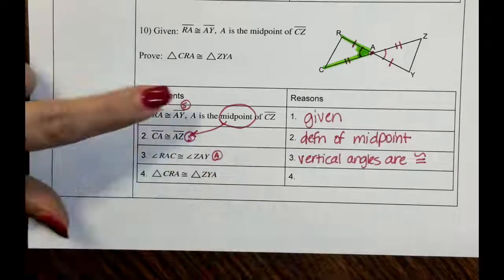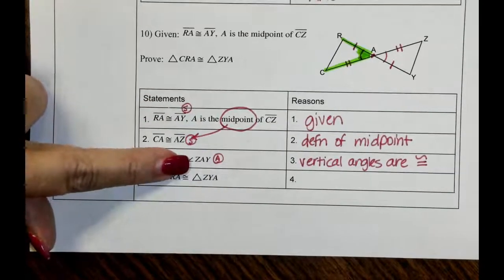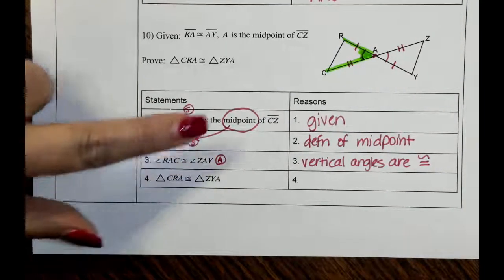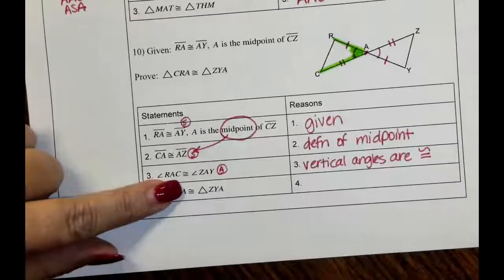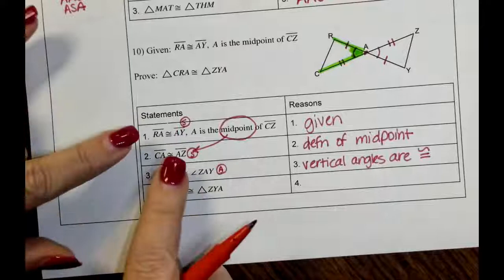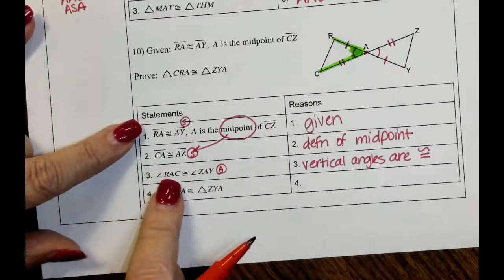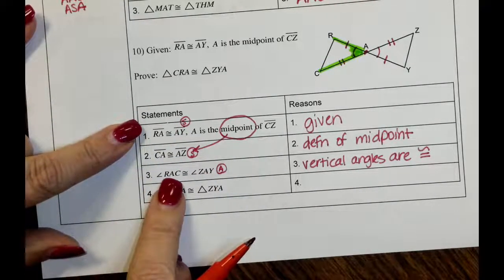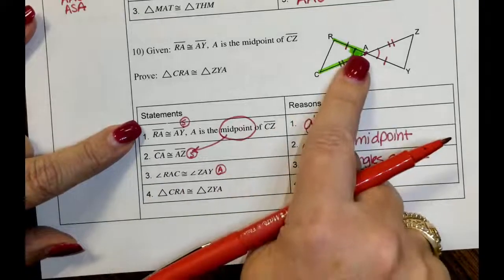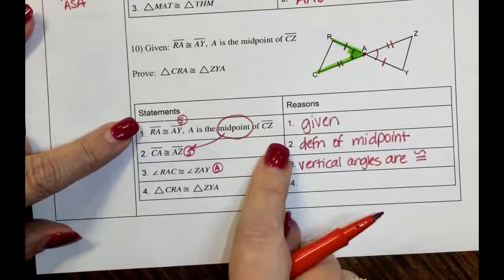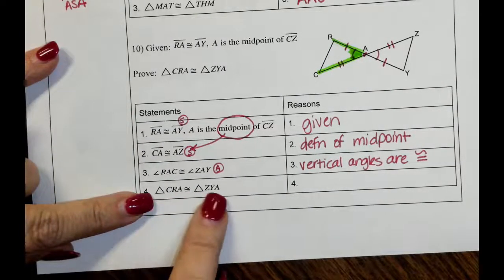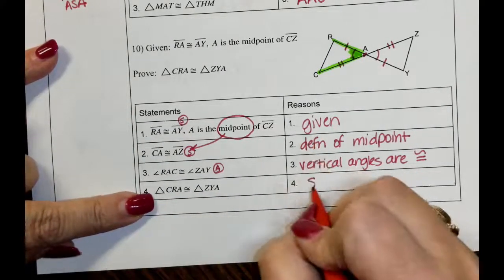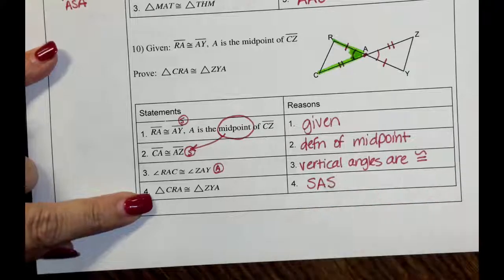As soon as you have three pieces of good information, the question is, is the angle included? Because SSA doesn't work. So the possibility is it could be SSA, which means I need more information, or it could be SAS. The angle is included in between those two congruent sides, which means these two triangles are congruent because of side, angle, side.